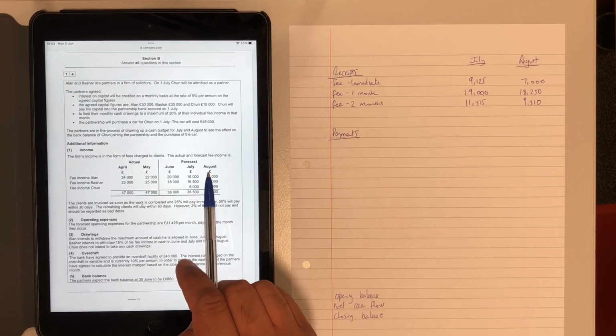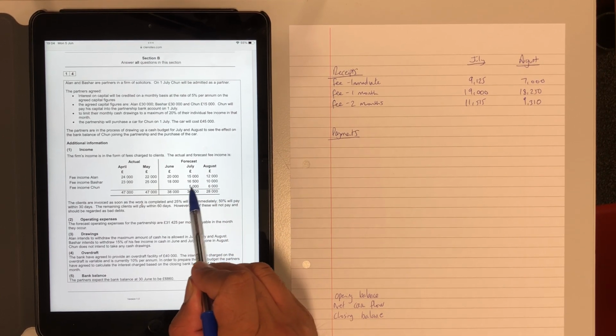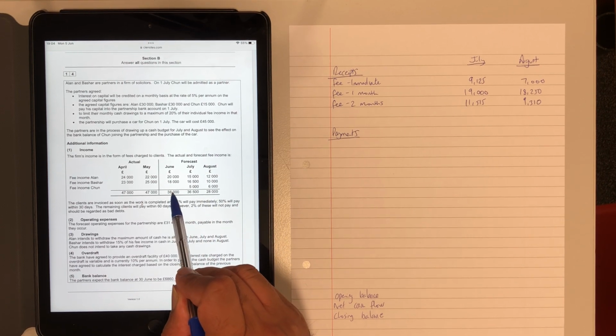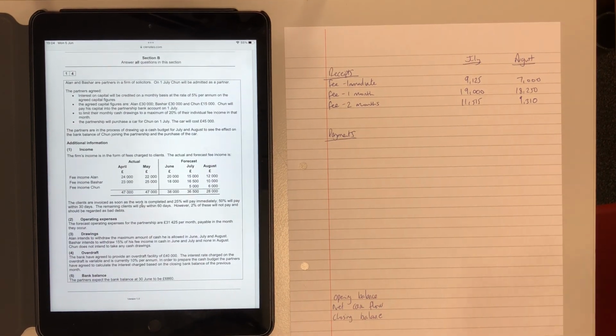Same for August. People that buy in August will pay in August. People that have bought in July will pay in August, and people that have bought in June will pay in August less the 2%. So that's our data there.